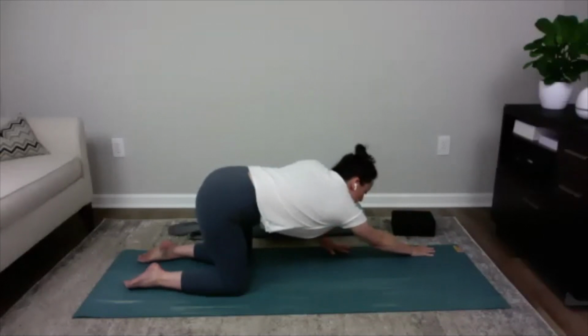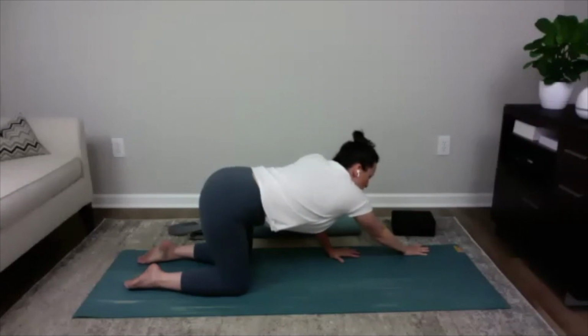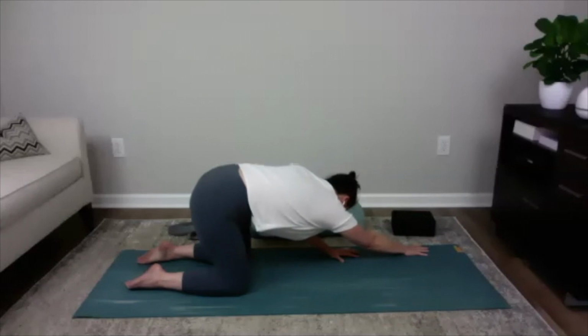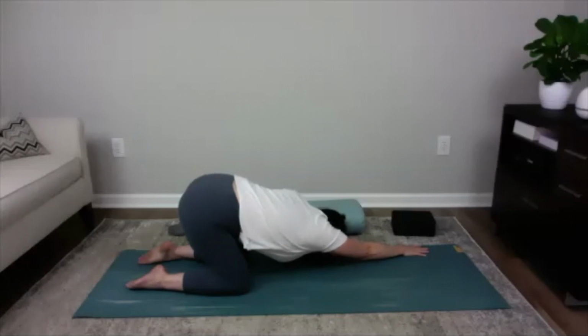Once you're there, keep your left hand where it is. Take a deep inhale, and as you exhale, tuck your tailbone under, pull your shoulder blades down, and try to drop your head towards your left hand. You'll feel that stretching through the right shoulder. Sit back what you can. You're not making it to your heels.